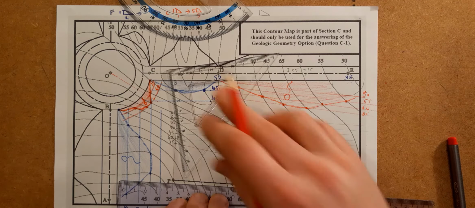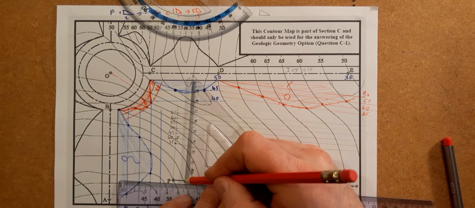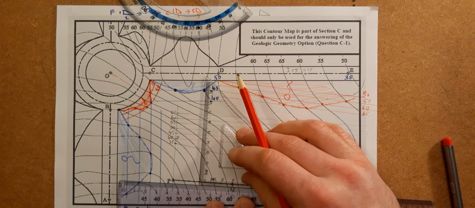Now, anywhere the contour line crosses the plan view of that mine shaft, we're going to bring it up. That's one there, 40. Next one, 45.